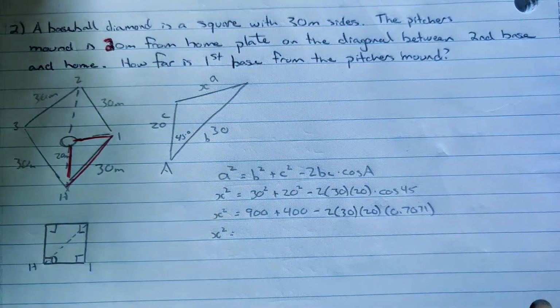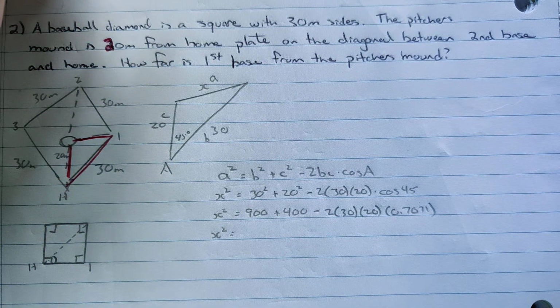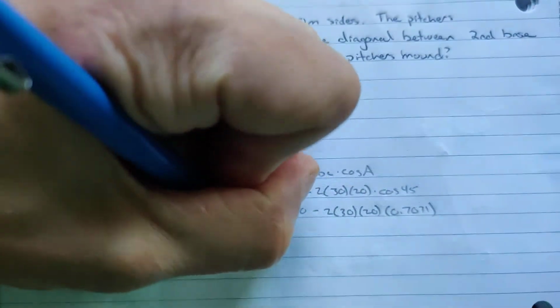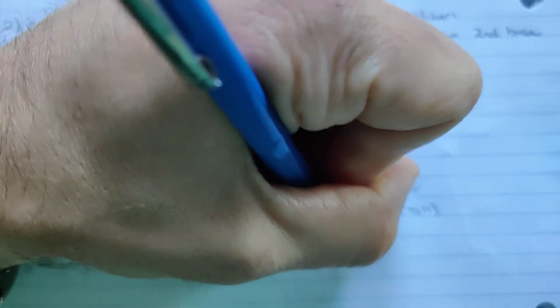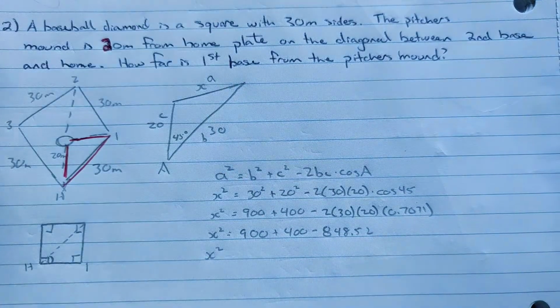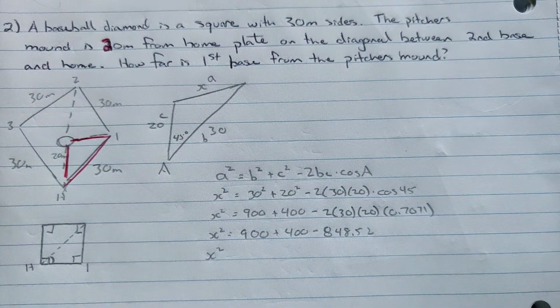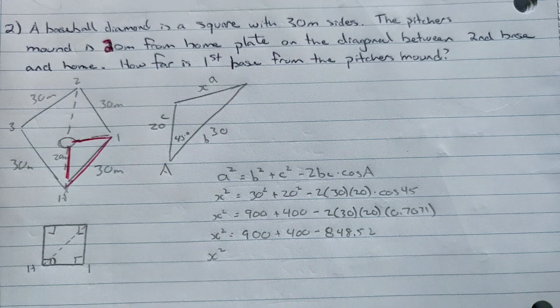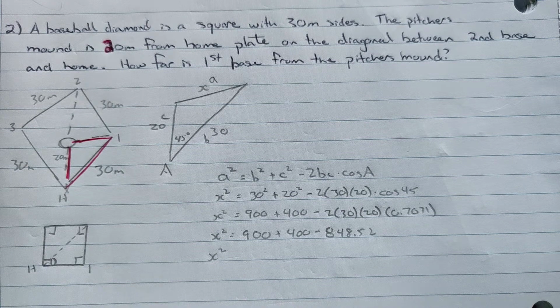And then you could do all the multiplication: negative 2 times 30 times 20 times 0.7071. It's going to give me negative 848.52. So I've got 900 plus 400 minus 848.52.